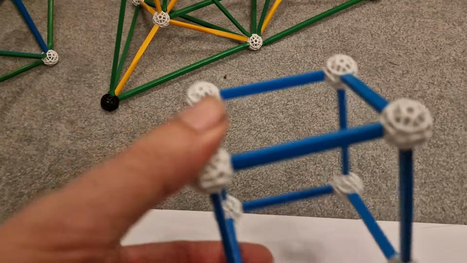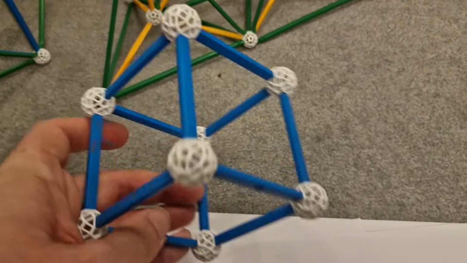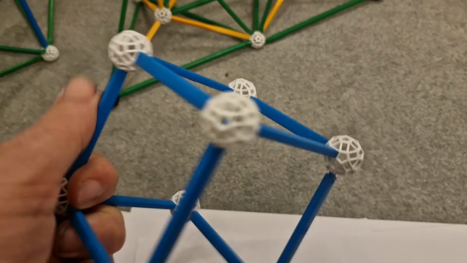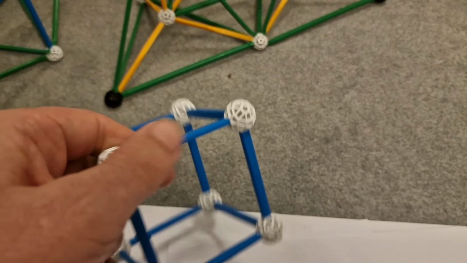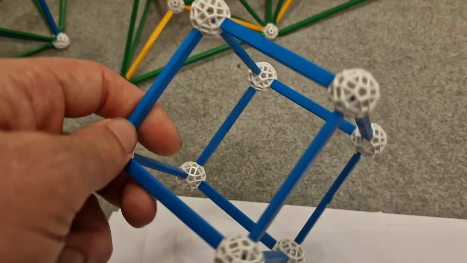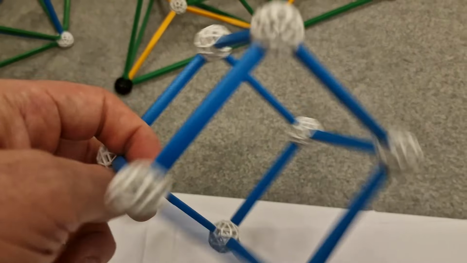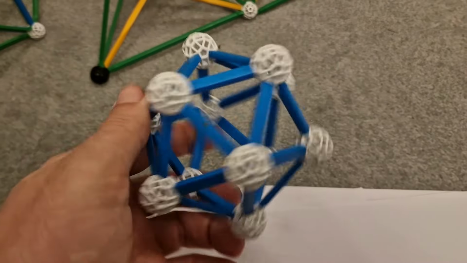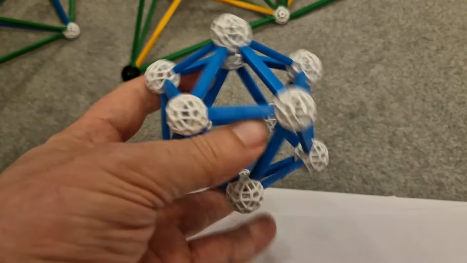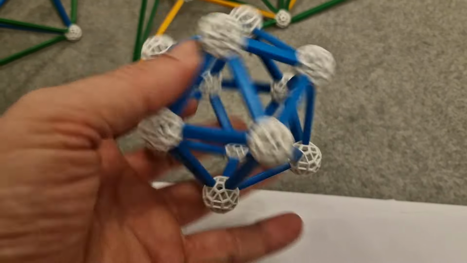So in 3D, the cube is an example of a regular 3D polytope, because basically, roughly speaking, all the vertices look the same as all the other vertices, all the edges look the same as all the other edges, all the faces look the same as all the other faces. Okay, here's another example of a 3D regular polytope. These are also called platonic solids. This one's called the icosahedron.